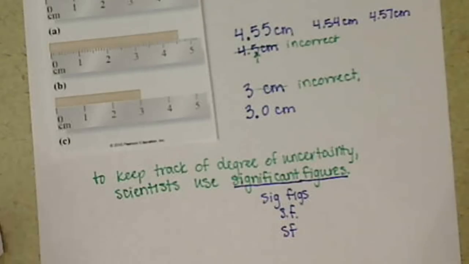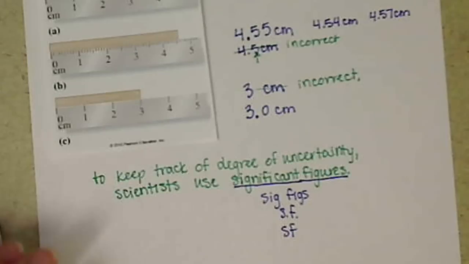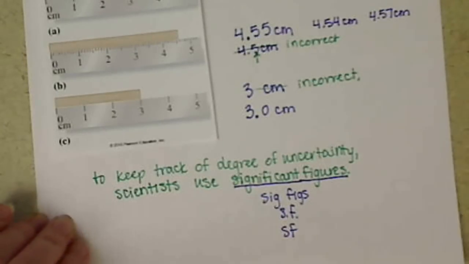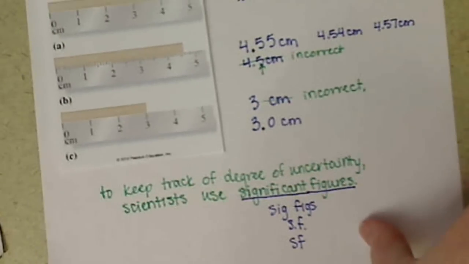So, what makes a number significant? What makes a number not significant when we write it down? For that, we have a number of different rules. So I'm going to grab a new sheet of paper and go through the rules one by one.